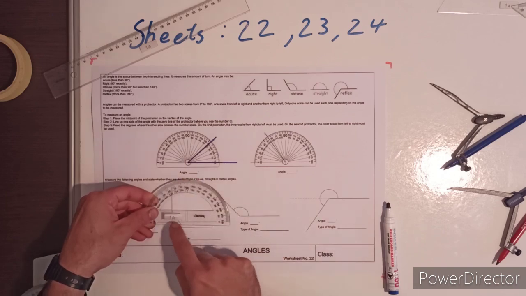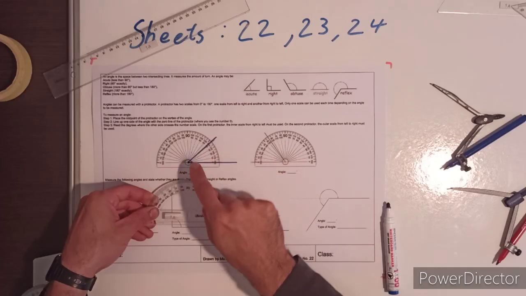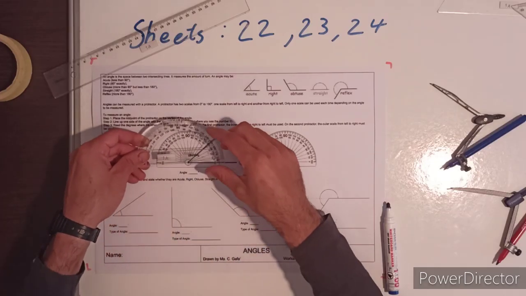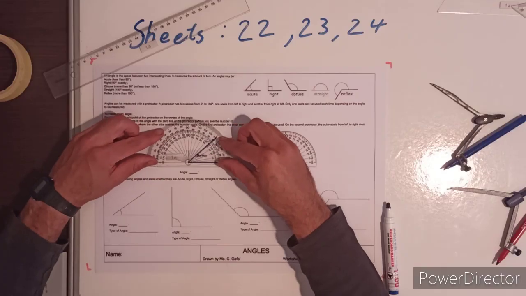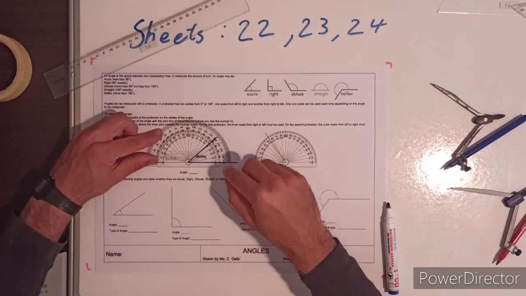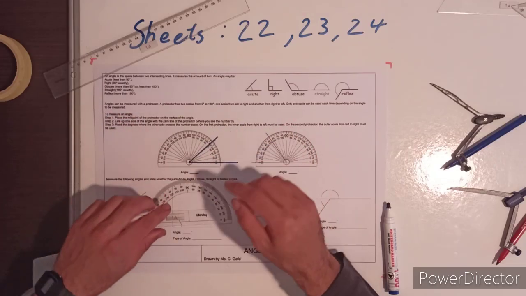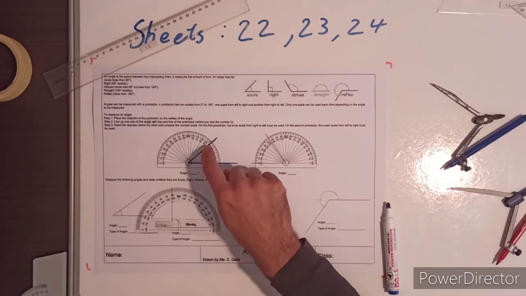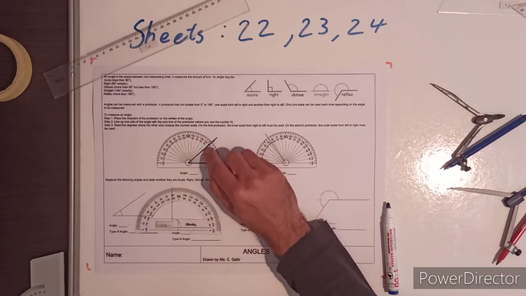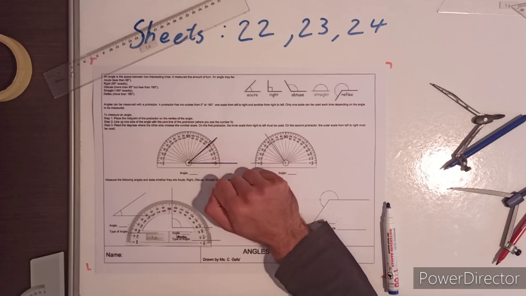Then you have to align this horizontal line to one of these lines, either this one or that one. In this case, they chose to align it to this line. Okay, so the way it works is you place it like this, then move it around until everything is aligned. Then you start moving up until this line hits one of the marks that is on the protractor. In this case, it hits exactly the mark where you have 40 degrees. Now, why did I choose 40 degrees and not 140 degrees?